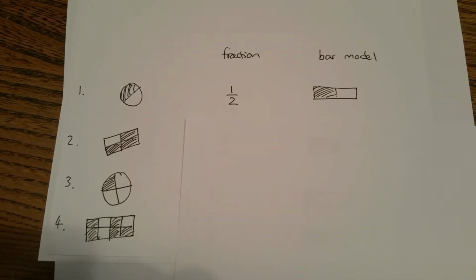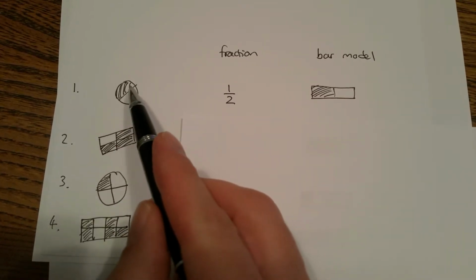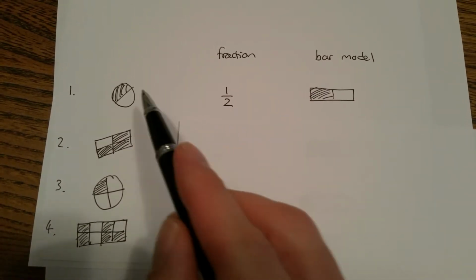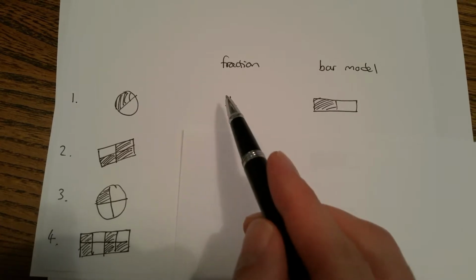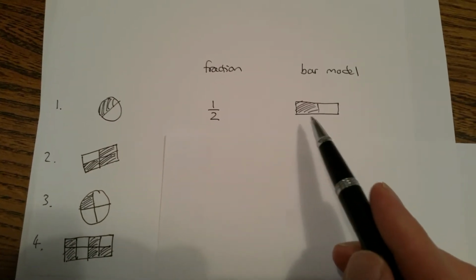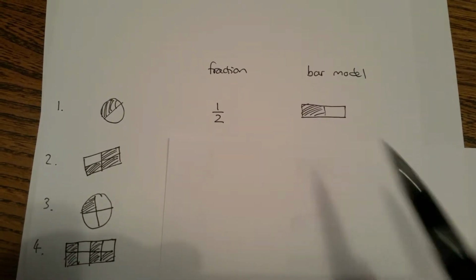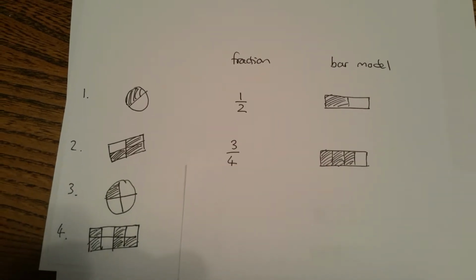Okay, so here we go. The first one we split it into 2. So 2 on the bottom, we've shaded in one of those 2 parts, so it's 1 over 2 or a half. The bar model shows the bar split into 2 with 1 part shaded in.